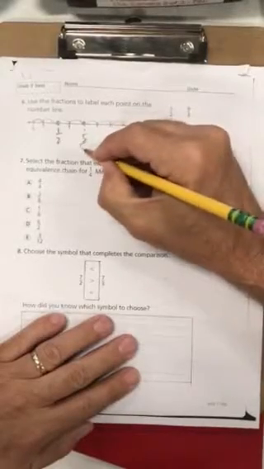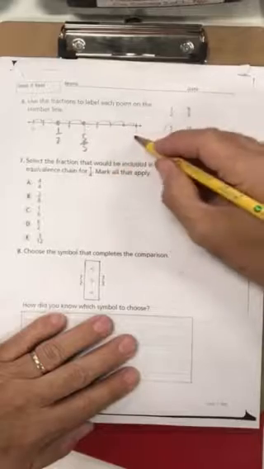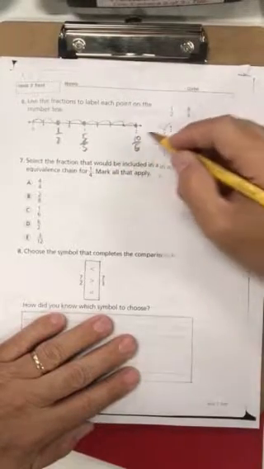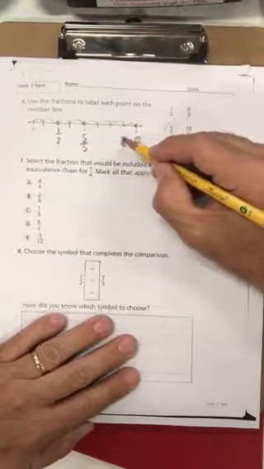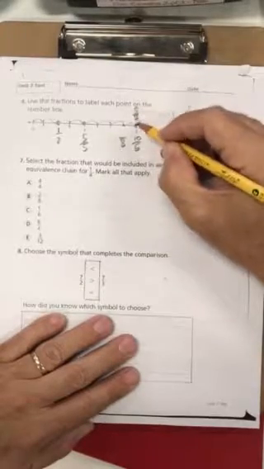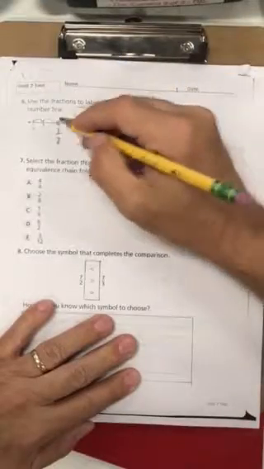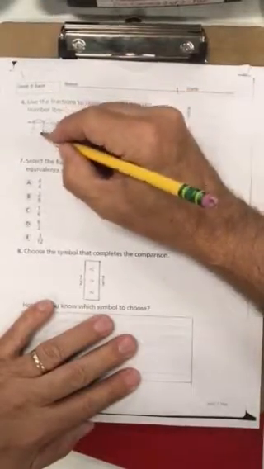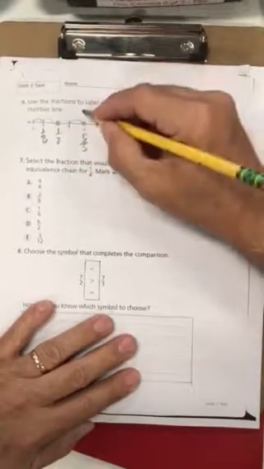That's 5/5. And then if 5/5 is 1, then 10/5 is 2. And then if this is divided into eighths, let's start over again. This would be 1/8, 2/8, 3/8, 4/8.